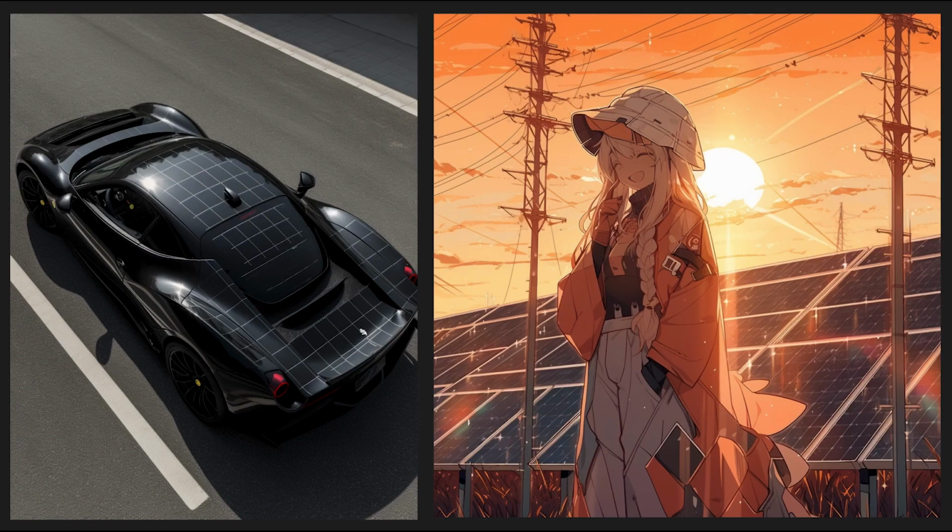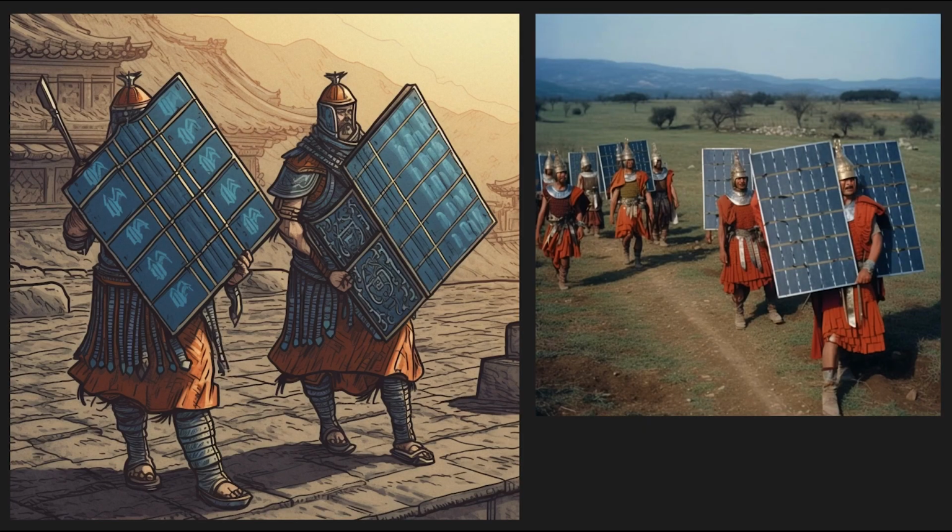Some other conceptual ones. Obviously, this is pushing it a little bit with this solar-powered Ferrari. I don't know if Ferrari would like this one, but it shows you some of the range of stuff that you can come up with. I like these historical ones, like imagining if there were solar panels in the past, kind of ancient alien style almost. So I kind of enjoy doing that.